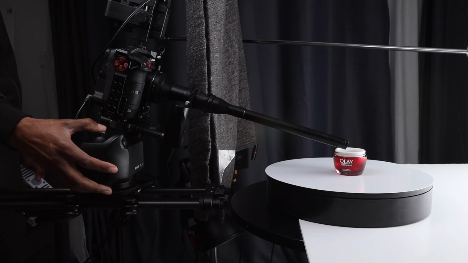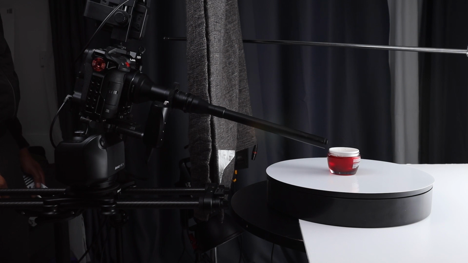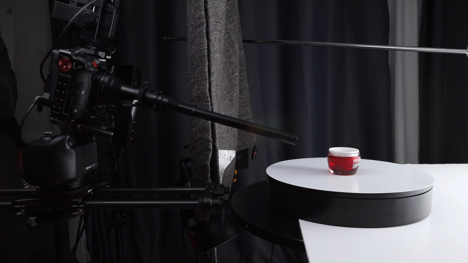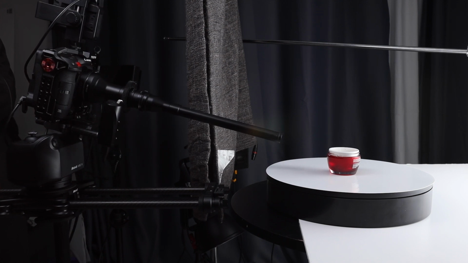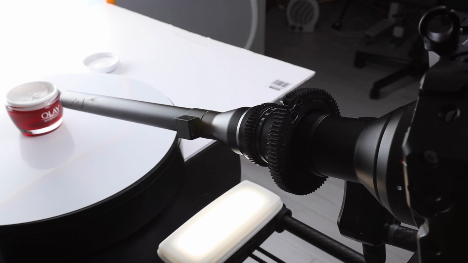So the shot starts with the product spinning on the turntable. As the label gets to the front, I stop the turntable with a remote, and just as it's coming to a stop, I then activate the pre-programmed move on the R2 slider, which pulls back, pans up, and changes focus simultaneously. So all those 3 actions are done at the same time to create that end shot.